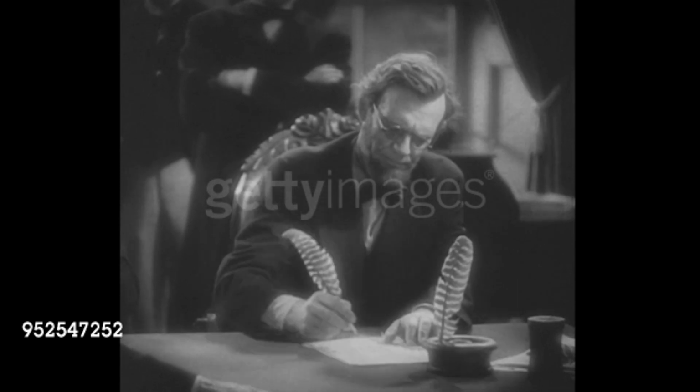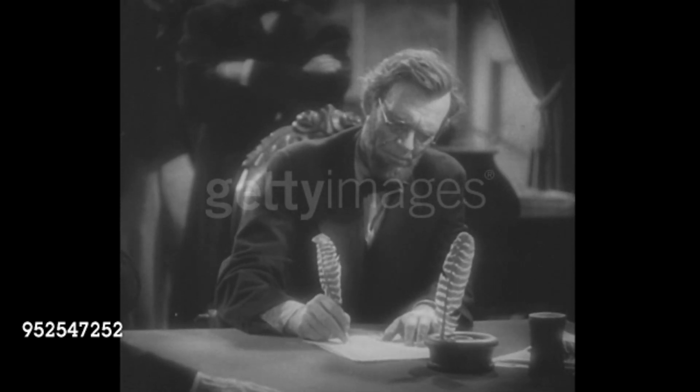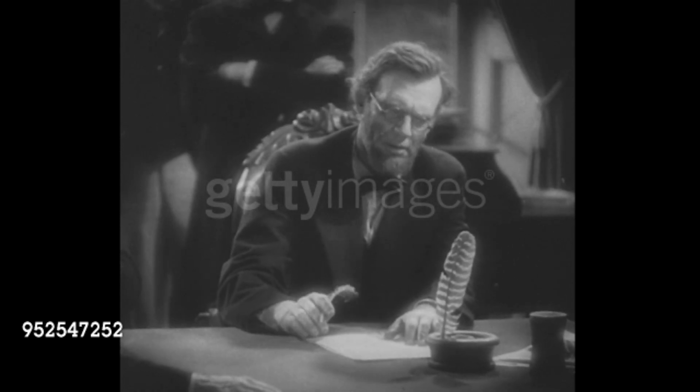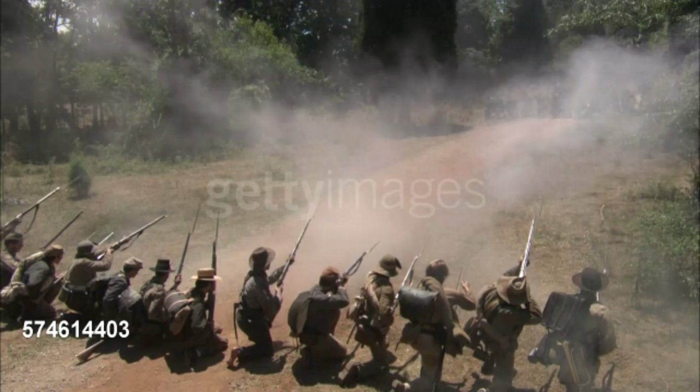The Emancipation Proclamation was a major step forward for African Americans, and it remains a symbol of the Civil War's impact on American society.